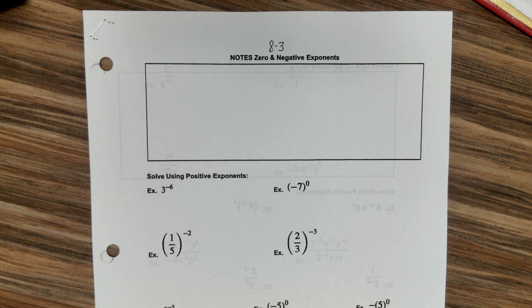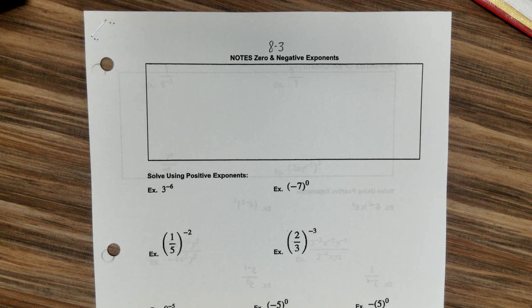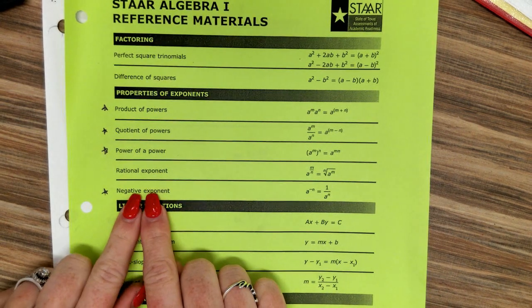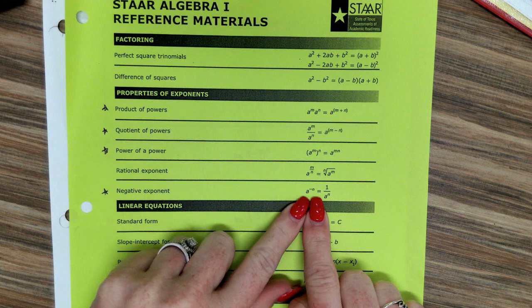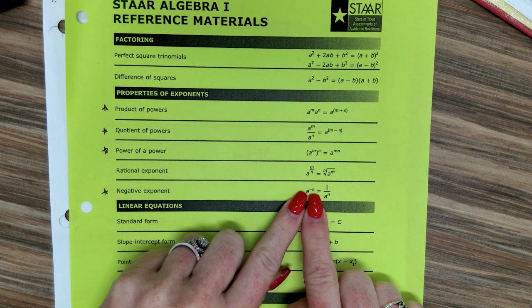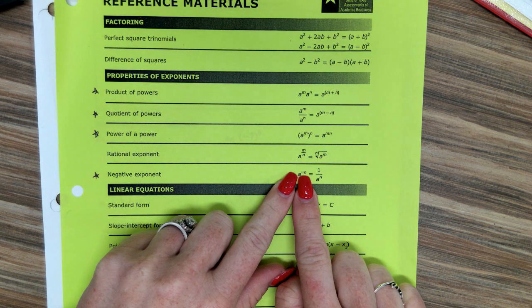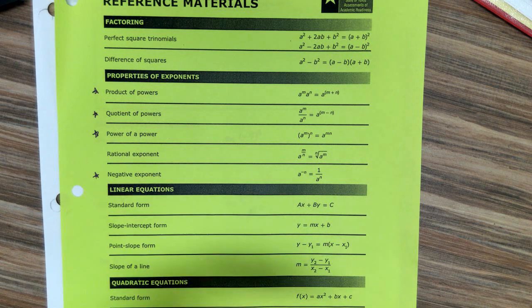Today we are going to learn about negative and zero exponents. And we already touched on this on Thursday, but today we're going to specifically be focused on this. So if you would go to your star chart and let's look up the rule for negative exponents. What does it say to do when you have a negative exponent? Put it underneath the fraction and get rid of the negative exponent.